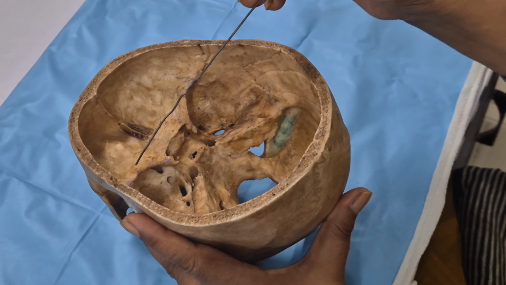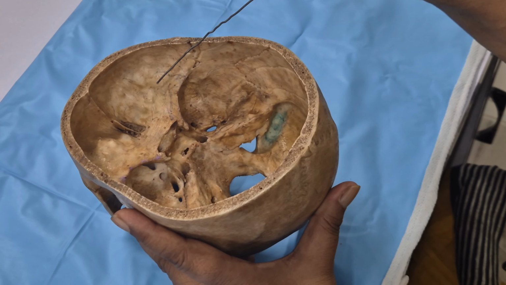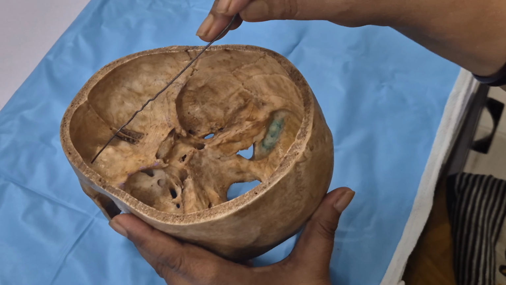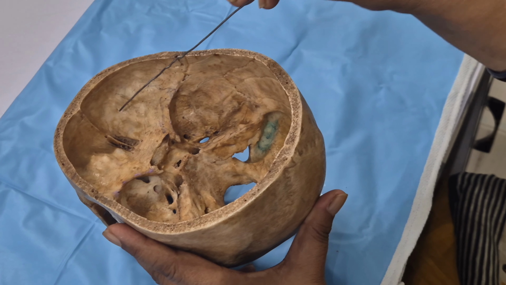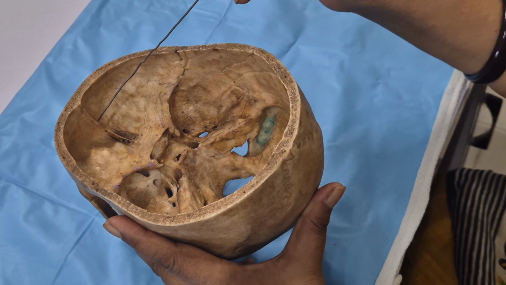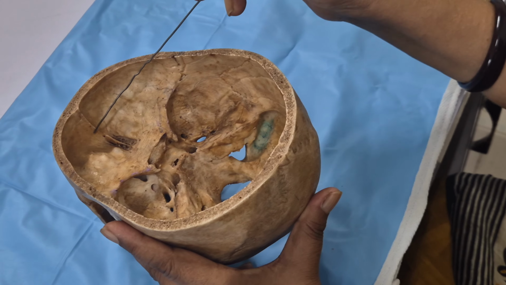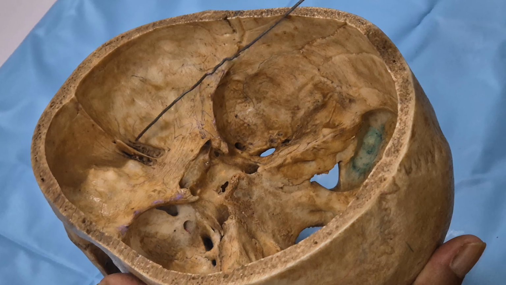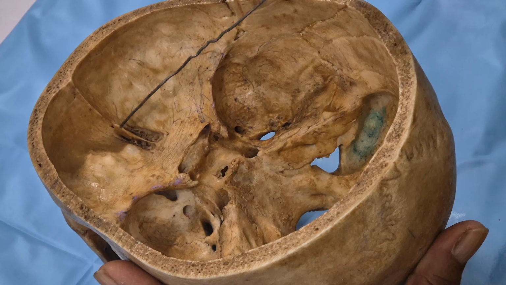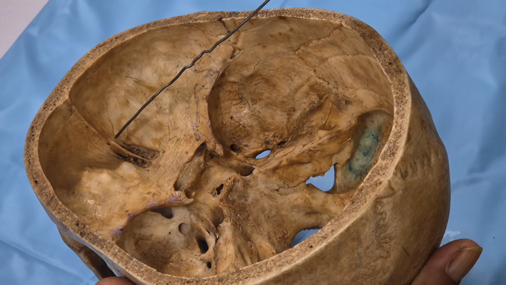Now the first fossa, that is the anterior cranial fossa, is formed in front by the orbital plate of the frontal bone, and in the middle you will see the internal frontal crest, and in the midline you will see this is the crista galli of the ethmoid bone.